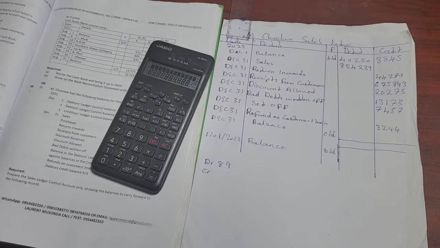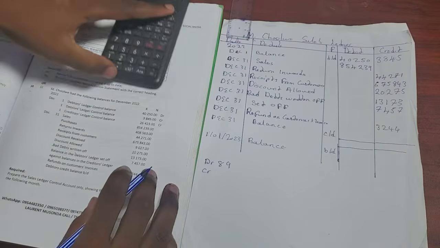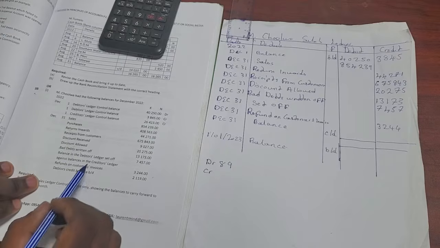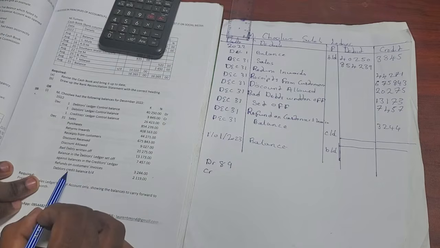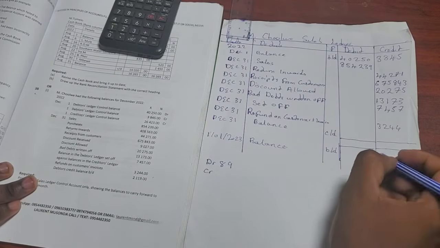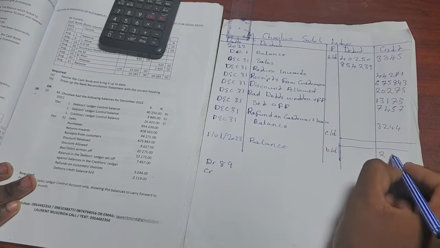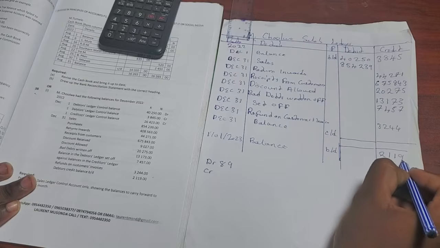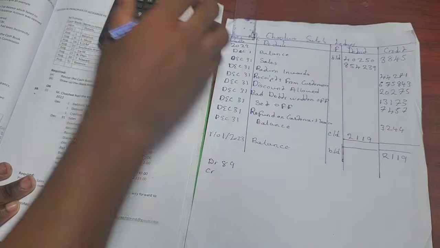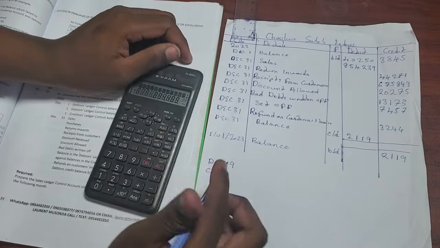sorry, there's actually a figure I've forgotten in the transaction, which is the debtors creditors balance. This one was supposed to happen. The debtors creditors balance brought down, and they brought down here. It's supposed to come here, 2,119. Then you also bring it here, 2,119. That's the only figure I forgot to add.